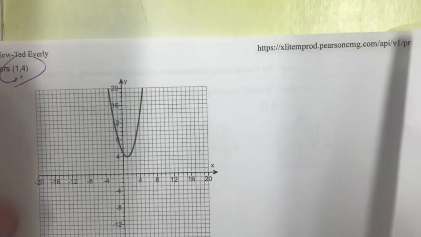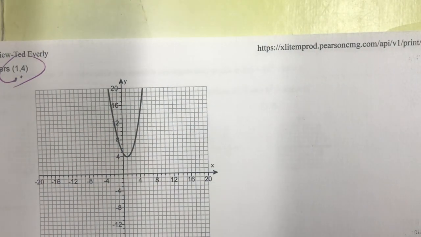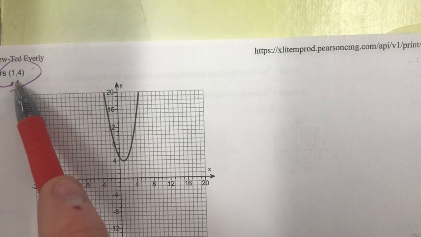Okay. And I don't see my answers for, yeah, here they are. It's up here. Here's my vertex. And then here's these right there. So I think we're good. All right, number 5.